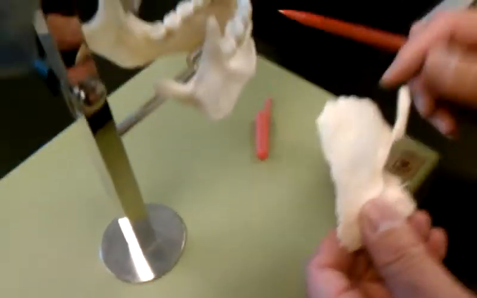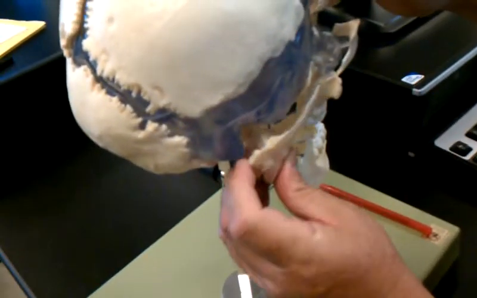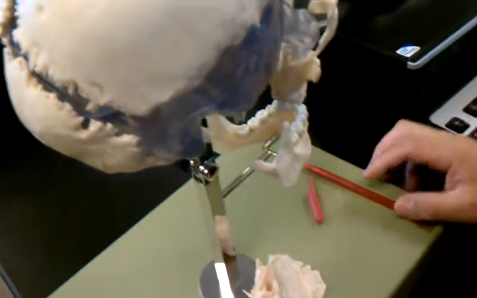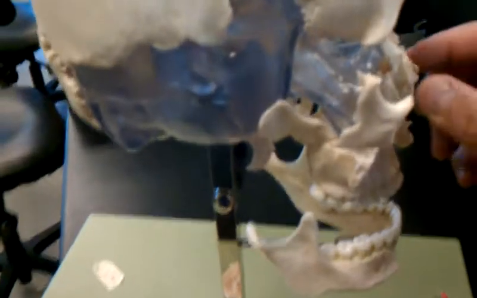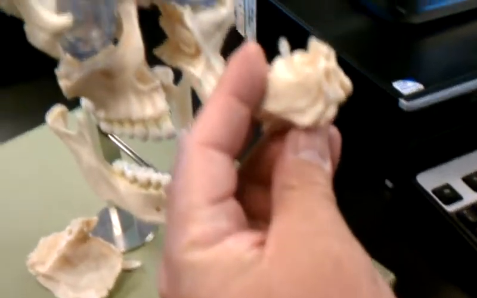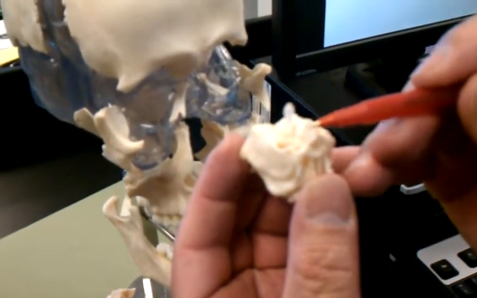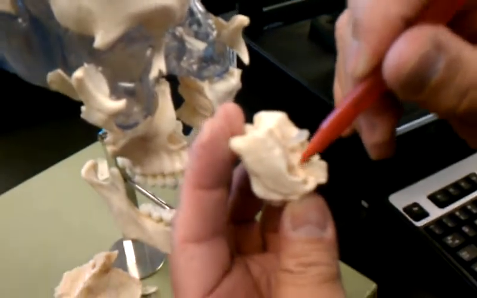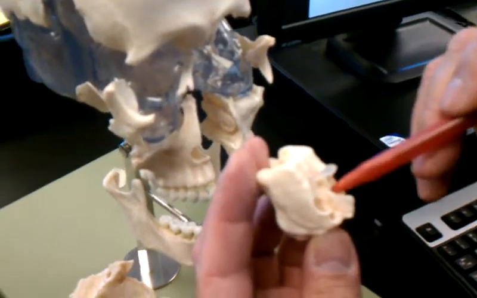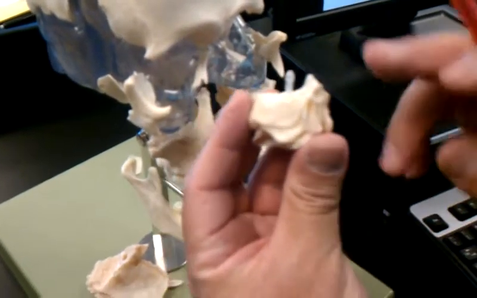So that is that for this. I guess we can put it back later. Okay. And then this bone here is going to be the ethmoid bone. On the ethmoid bone, you have the crista galli, and over there you have the cribriform plates. Here is the entrance to the ethmoidal sinuses, and then this is the anterior view.